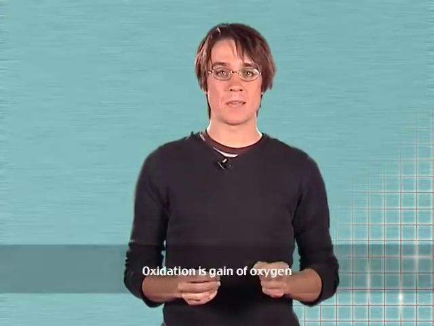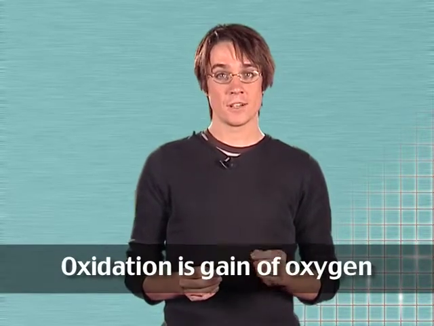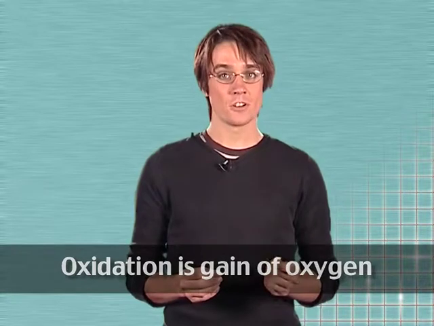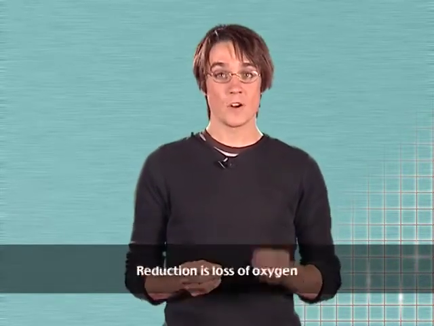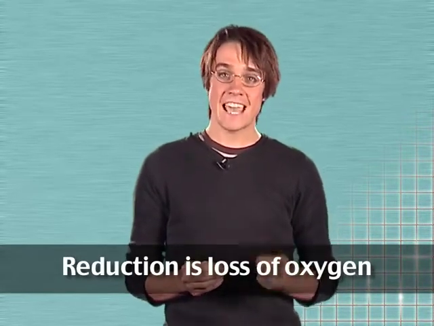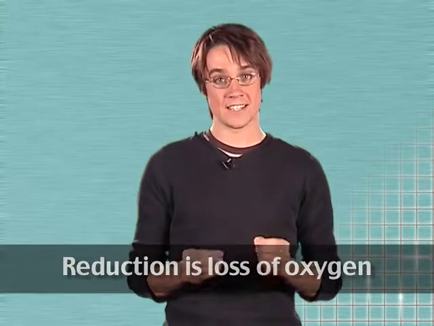Redox reactions and Group 7 chemistry. Redox reactions involve both oxidation and reduction. But what do we mean by these two terms? Well, oxidation can simply be described as the gain of oxygen, but it is also the loss of hydrogen, the loss of an electron, or an increase in oxidation number. Conversely, reduction is loss of oxygen, gain of hydrogen, gain of electrons, or a decrease in oxidation number.